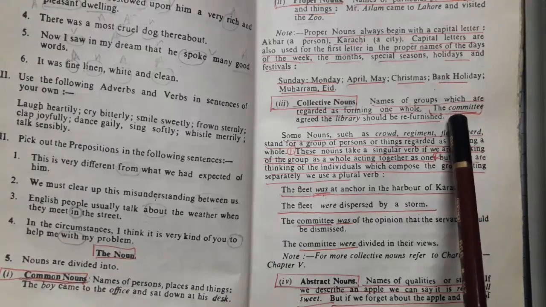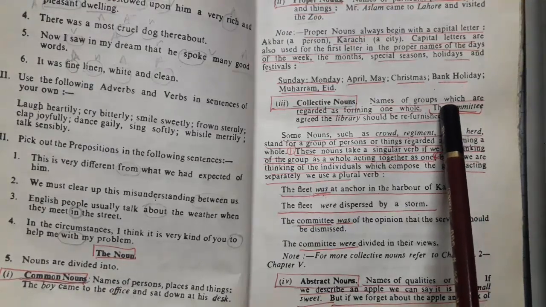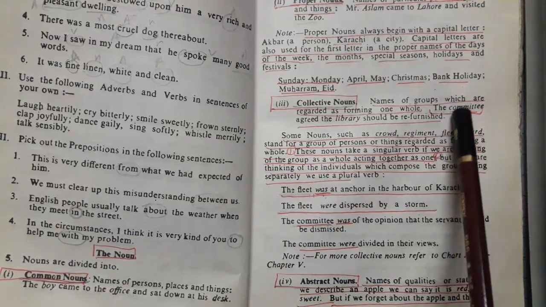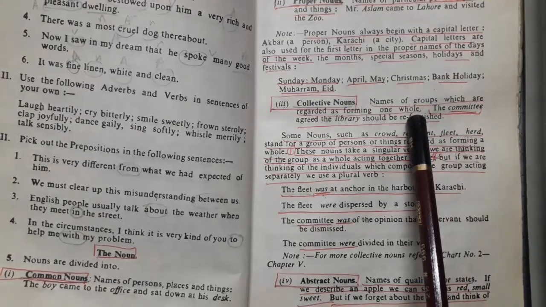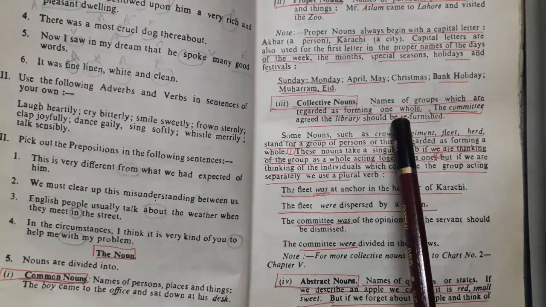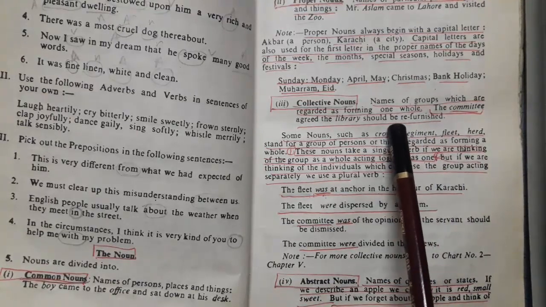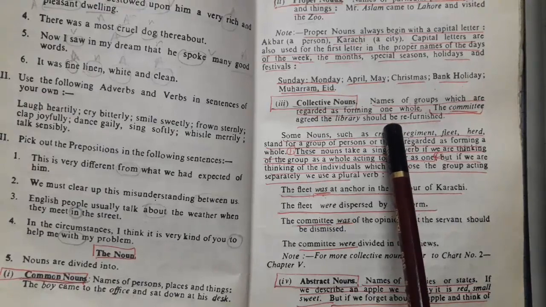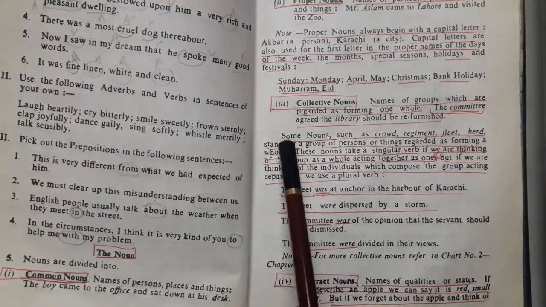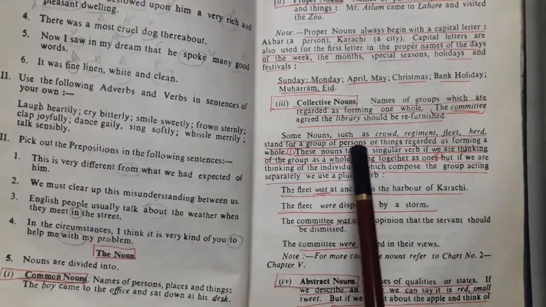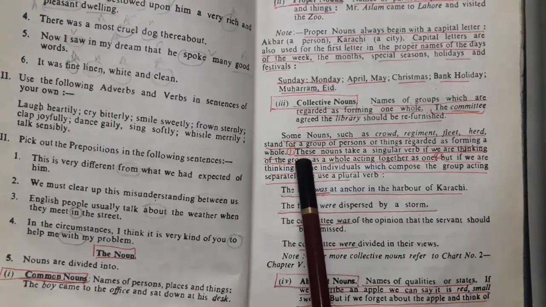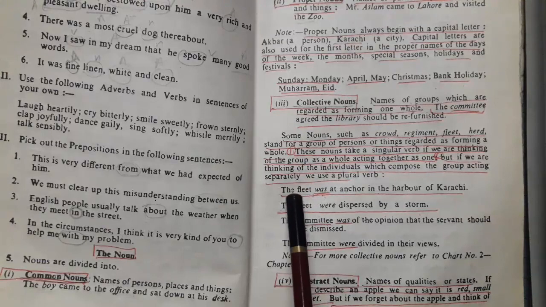Similarly, we used to say class 5, class 6, the army, Pakistan army. All these come into the category of collective noun. There will be a number of people in a class, there will be a number of people in the army, but we are taking them as one unit. So these nouns are called collective nouns. Some nouns such as crowd, regiment, fleet, herd stand for a group of persons or things regarded as forming a whole. Same thing.